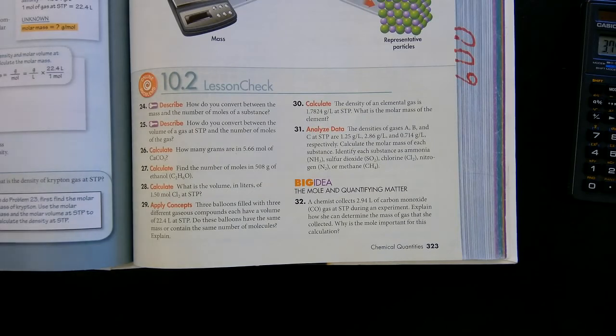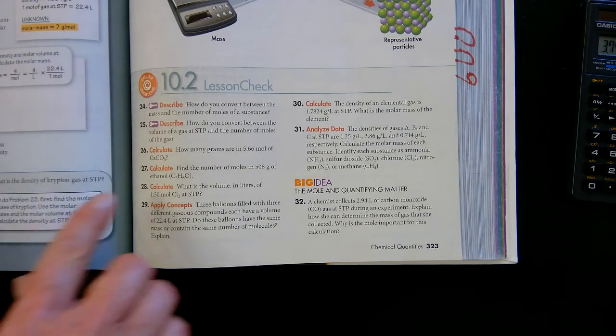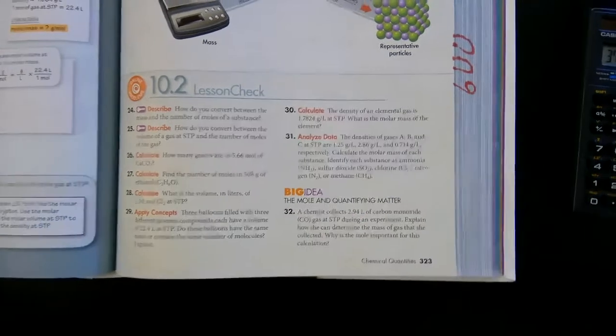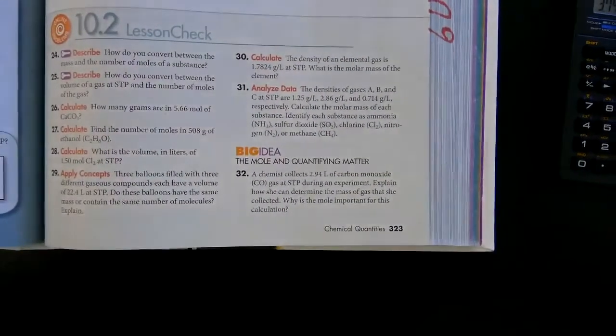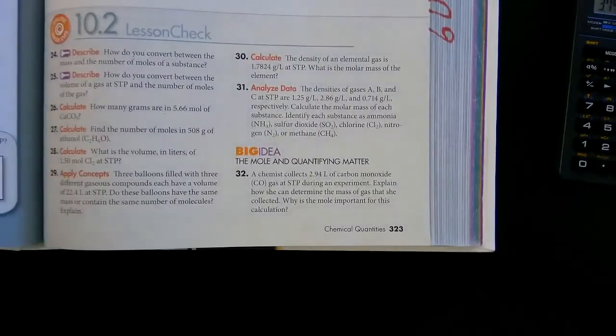All right. For our lesson check, we're going to look at the number 24 through 31. And for this, I'm going to read off the question, and then I will also read the answer. Okay.